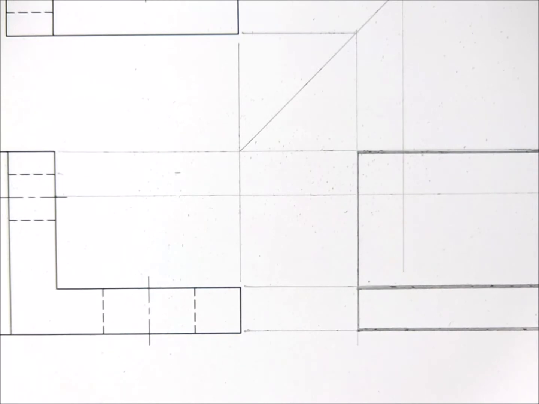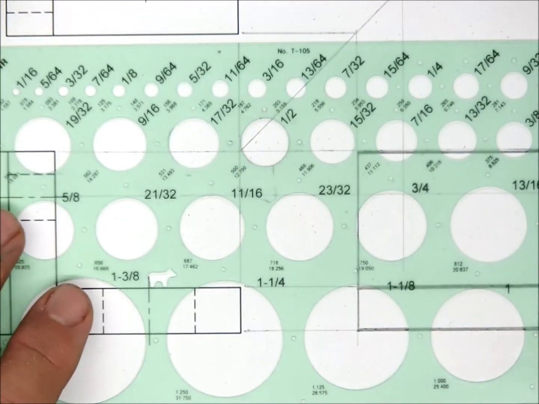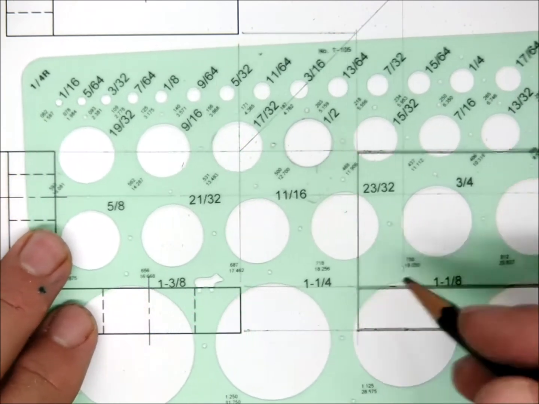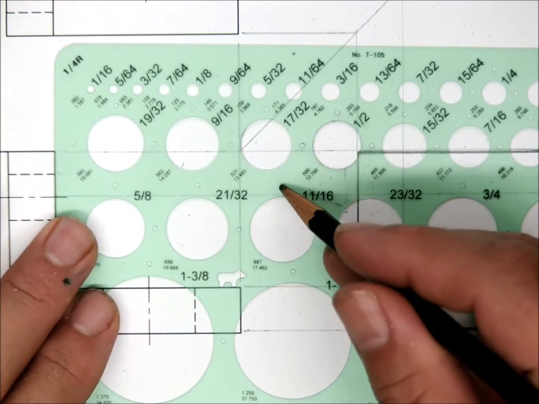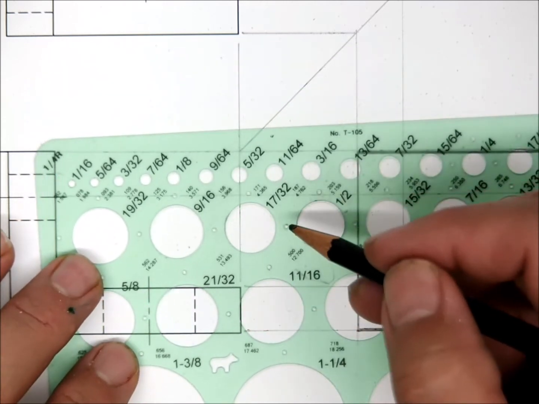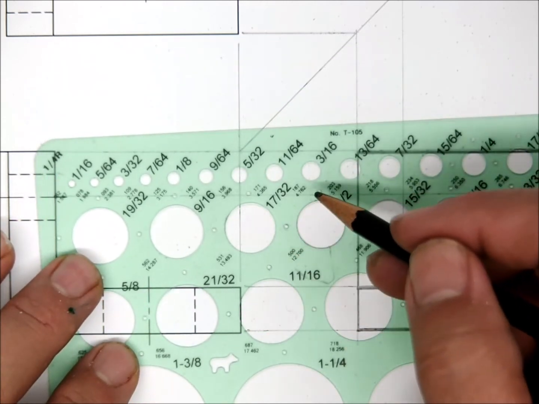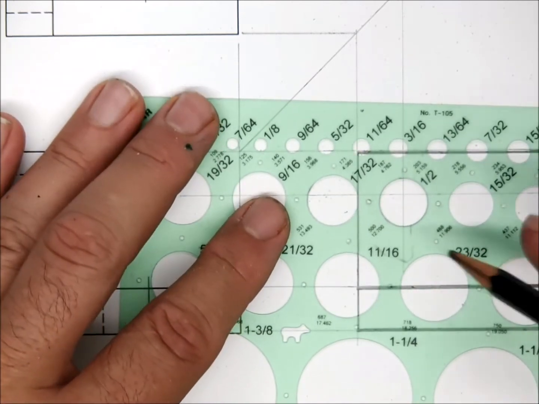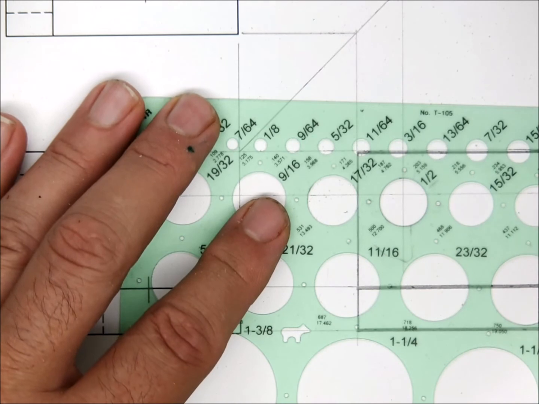Now, your template might have small holes punched in it. You see here, this circle, how it's got a hole, and a hole. Right? So all of these circles, at least the larger ones, have a hole, and another hole. Same idea though, right? Find the right size, 1/2 inch.